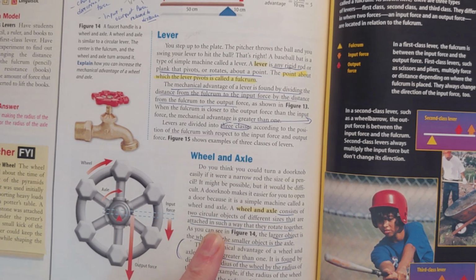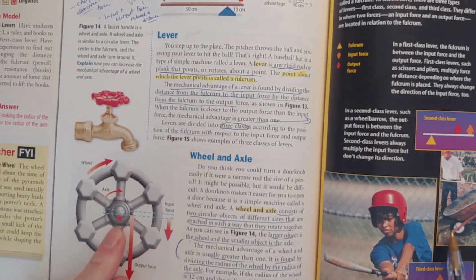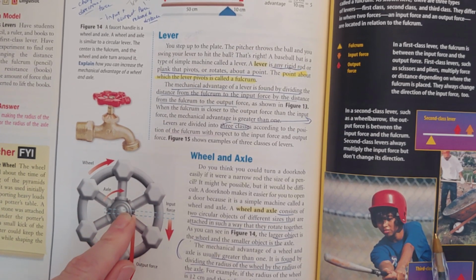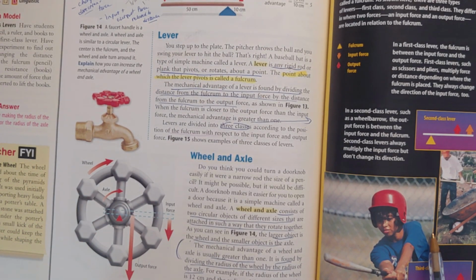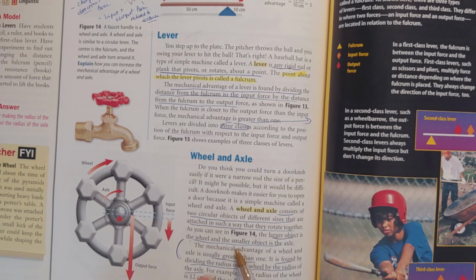Think of a steering wheel. You have the steering wheel and the little rod that attaches to the center at the back, okay? So you have your wheel, and then the part that it attaches to is the axle in the middle, okay? The larger object is the wheel, the smaller object is the axle. The mechanical advantage is usually greater than 1.